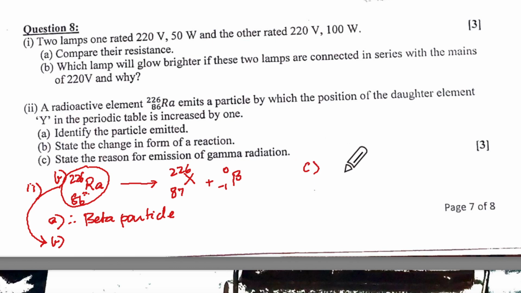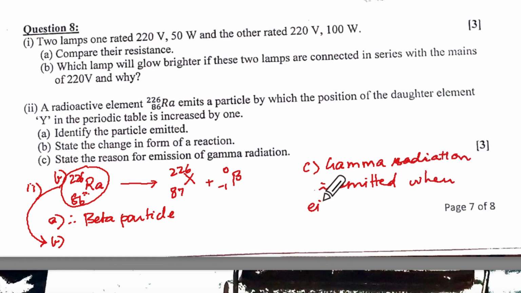Now for gamma emission, what will you say? Gamma radiation is emitted when either the parent or daughter nucleus is in an excited state.